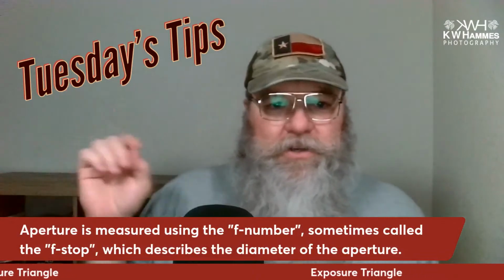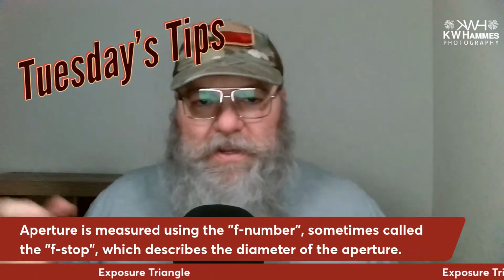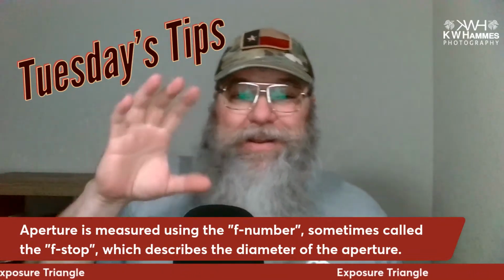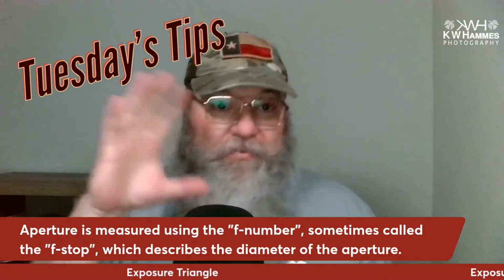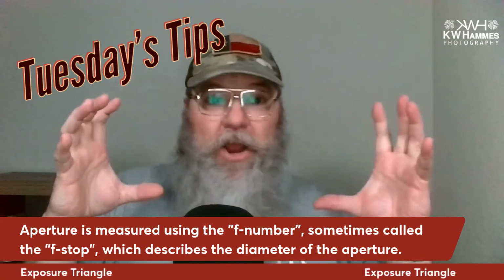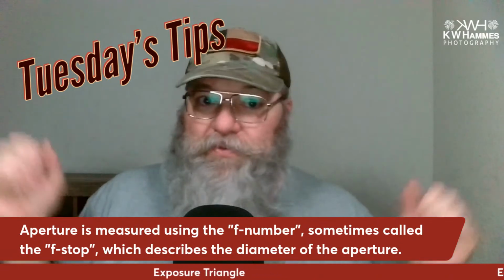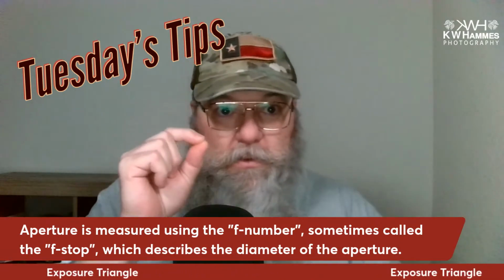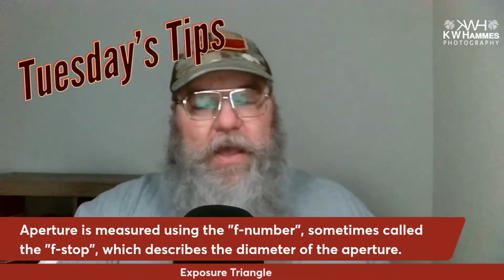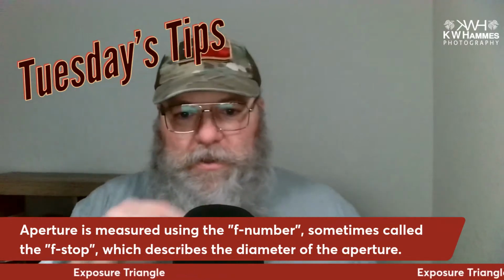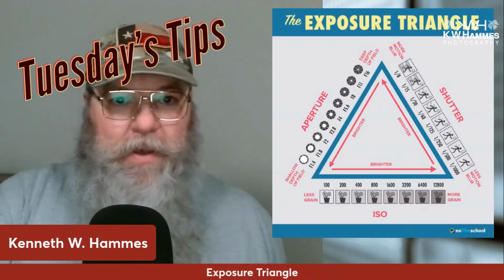Now, aperture is measured using an F number. These are usually called f-stops. And this basically describes the diameter of the aperture. Now, here's the crazy thing. The smaller the number, like an f4, is a very large opening, okay? Whereas a very high number, like an f22, is a very, very small opening, okay? Now, there are some other things that this exposure triangle does, okay? So I've got this handy dandy little guide here I'm going to pop up.